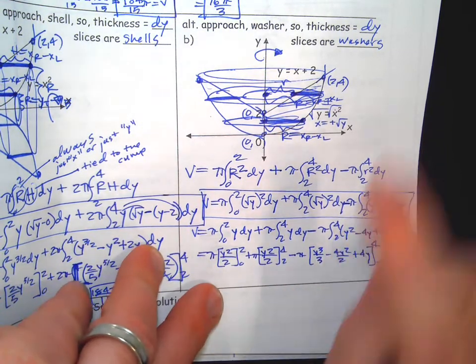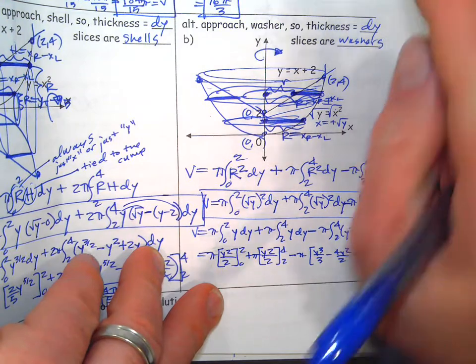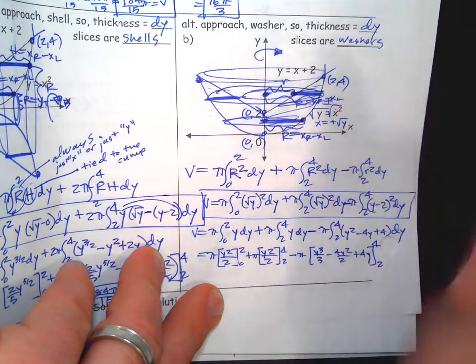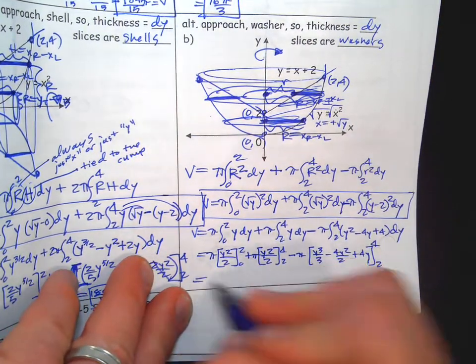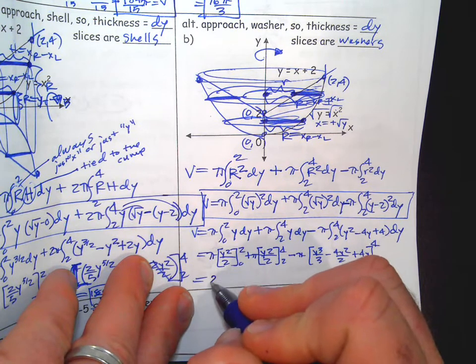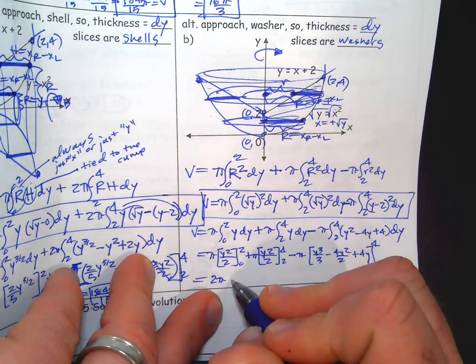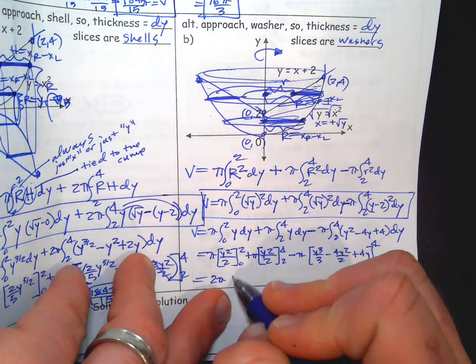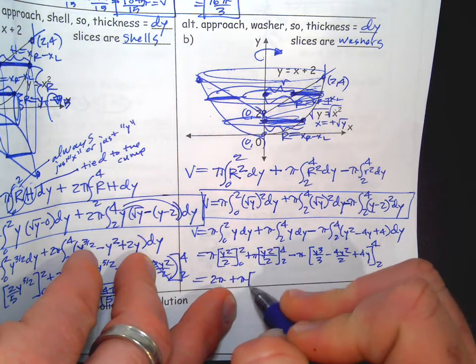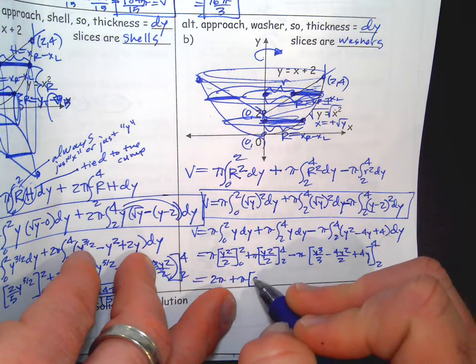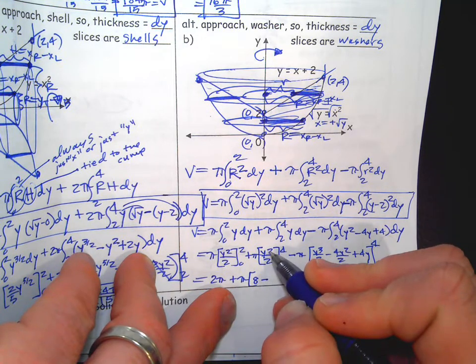It looks very different than the work that we did right above, but this should give us 16 pi over 3 again. So this is going to be 2 pi, right? This is going to be 16 over 2 is 8, minus 2 squared 4 over 2 is 2.